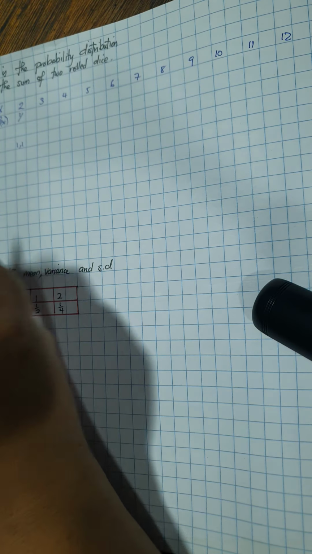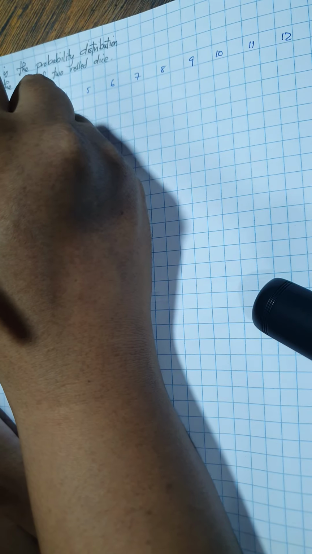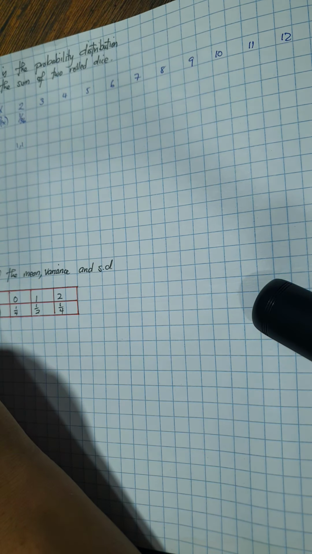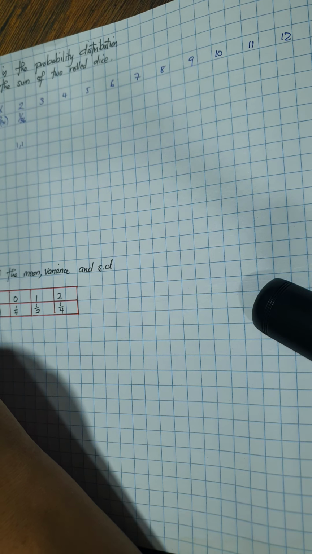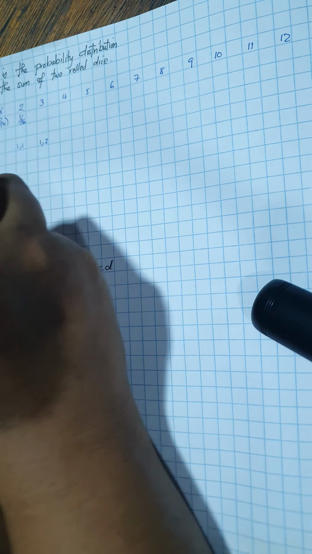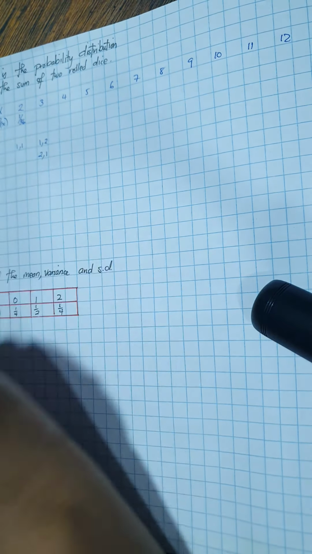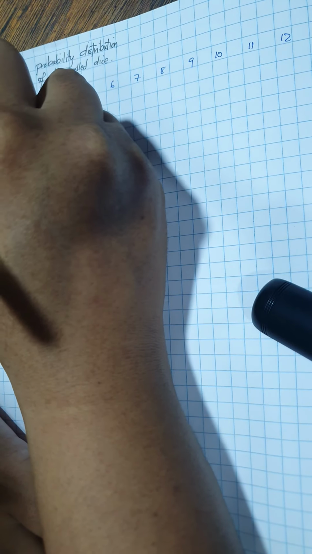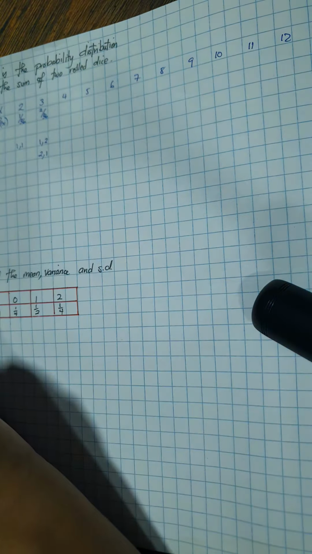That's 6 times 6. So that's 1 out of 36. What about a 3? How many times can you get a 3 when you roll 2 dice and add up the numbers? You can get a 3 by getting a 1 and a 2, or a 2 and a 1. So that's 2 times, so that's 2 out of 36.